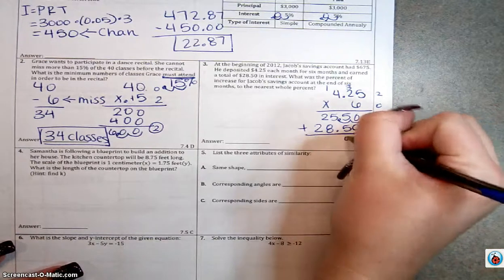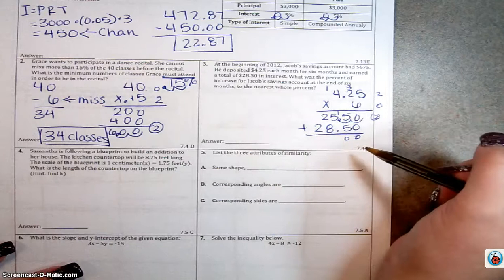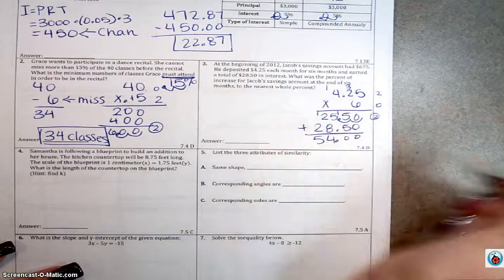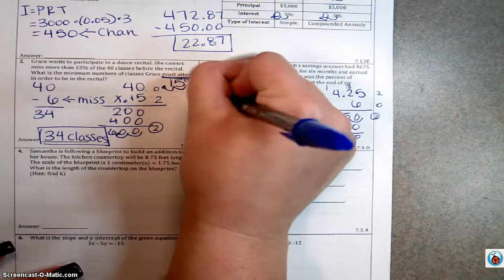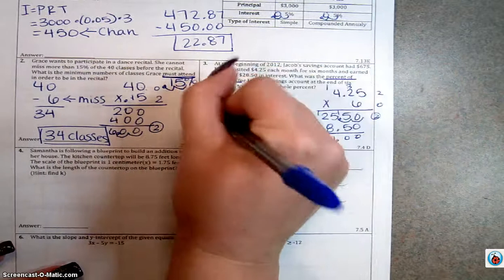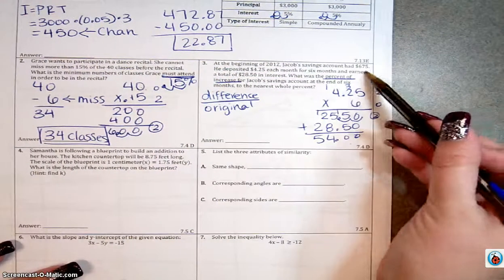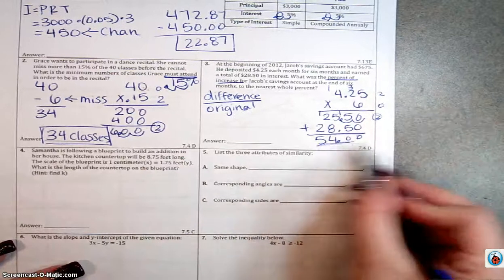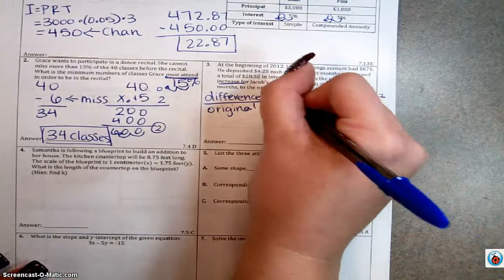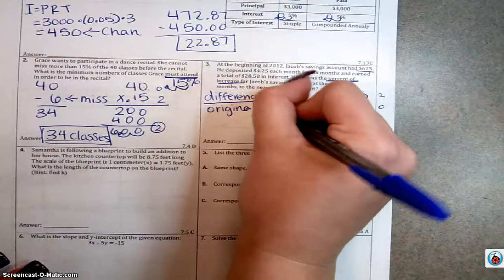Okay, so 0, 0, carry the 1. 8 plus 5 is 13, plus 1 is 14. And then $54. Okay, remember our percent of increase is difference over original. So we could add this to the total, but then we'd just be subtracting. This is the difference in the account. That's how much money was put in there and earned by interest, okay? So this is going to be my difference over my original of $675.